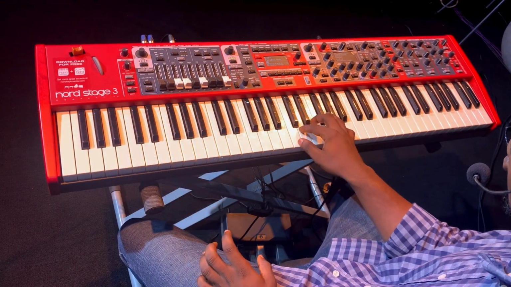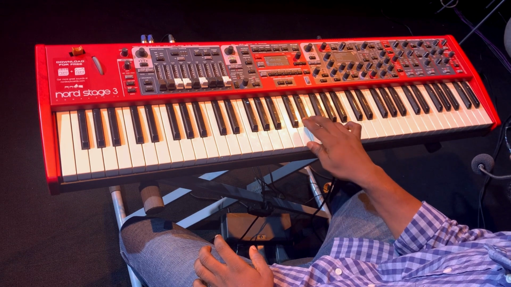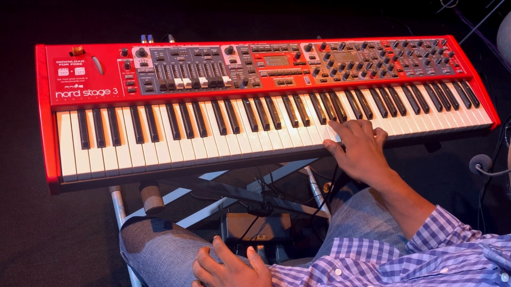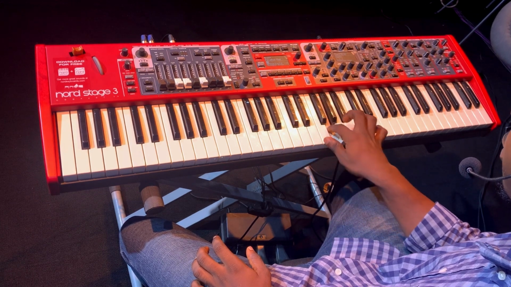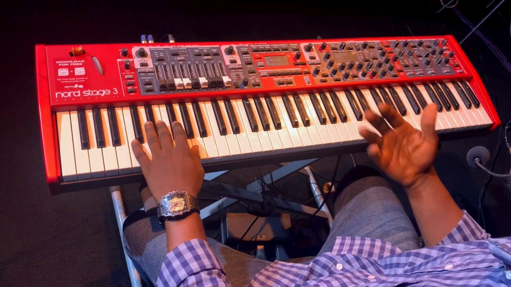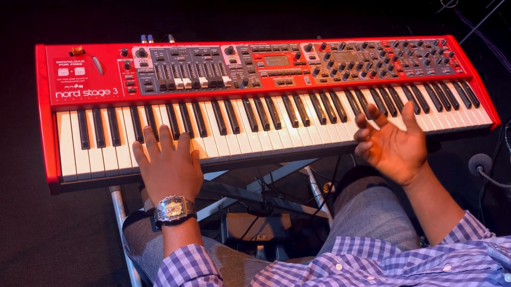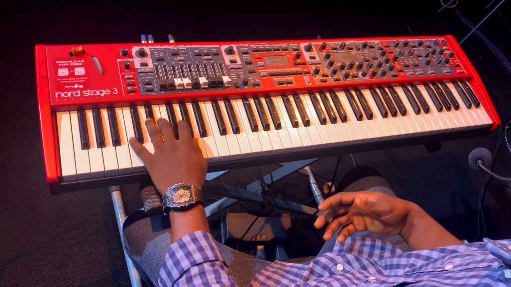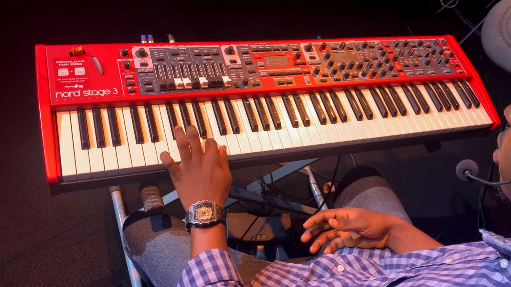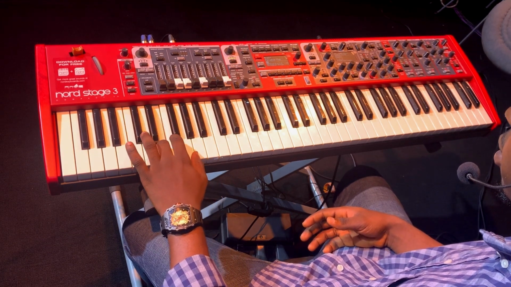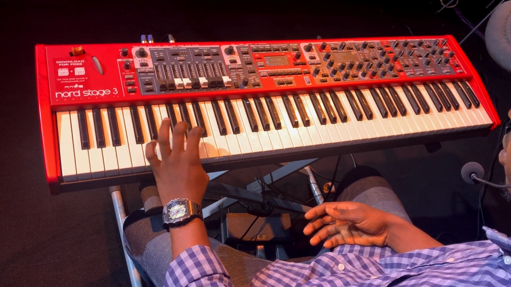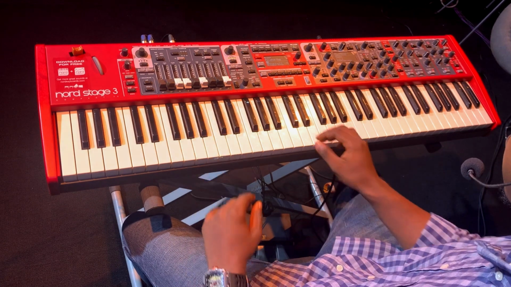So you have 1, 2, 3, 4, 1, 2, sorry, 1, 2, 3, 1, 2, 3, 4, 5. Very good. Now, you need to practice this over and over again so that your hand can synergize with the keys. On the right.